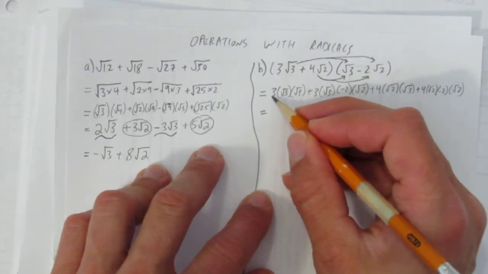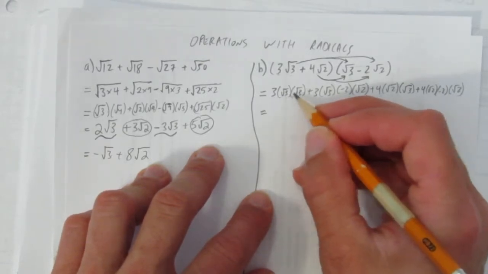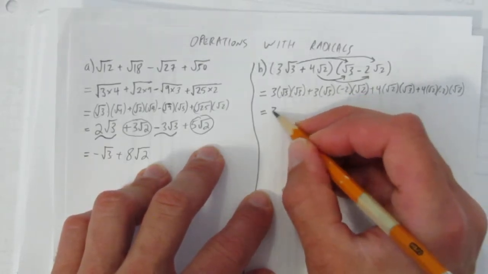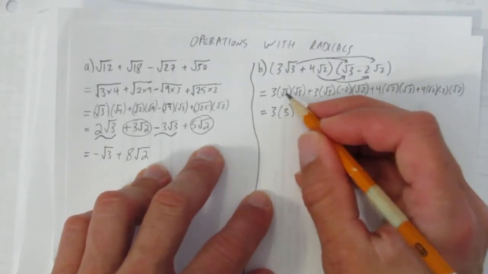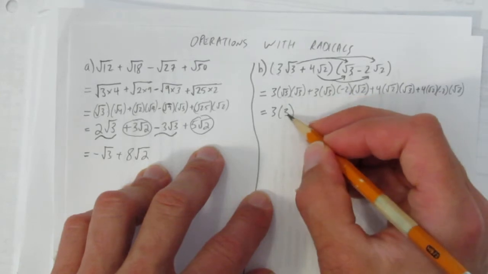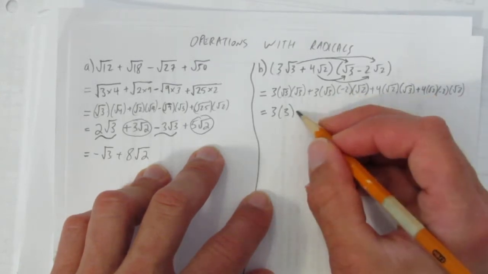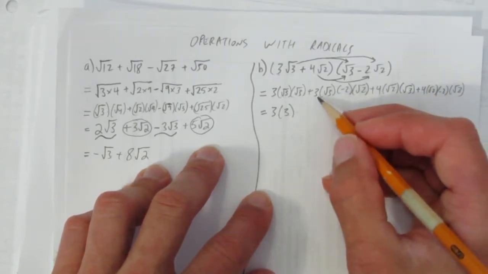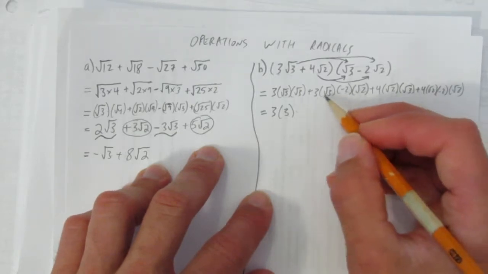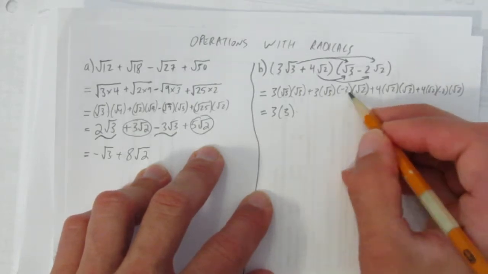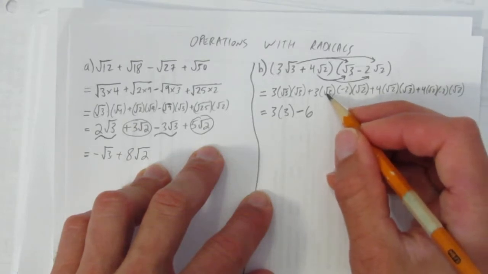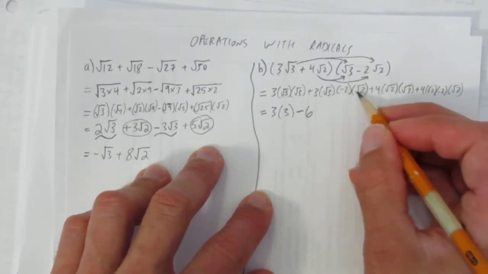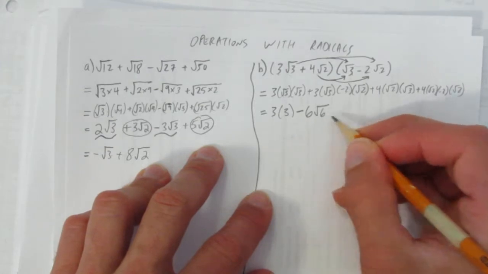Here I have 3 and then times root 3 root 3 times root 3. That's easy. Root 3 times root 3 is just 3. When you multiply a root times a root, they cancel out and you just get what's inside. Over here, I've got 3 times negative 2. I'm going to multiply the numbers first. 3 times negative 2, that's negative 6. And now multiply the roots. Root 3 times root 2, that's just root 6.